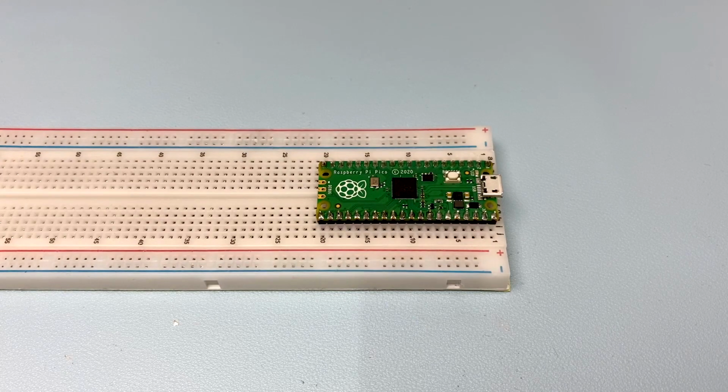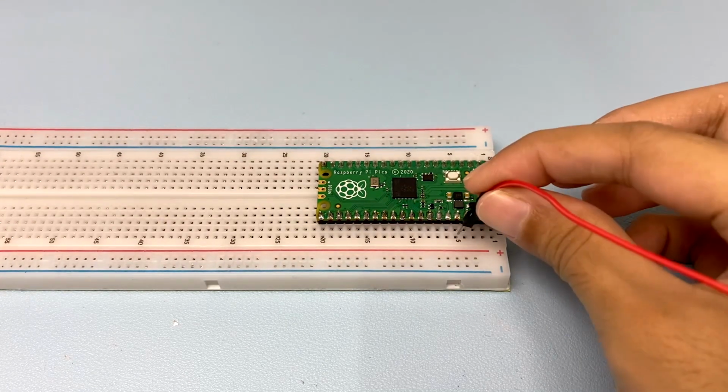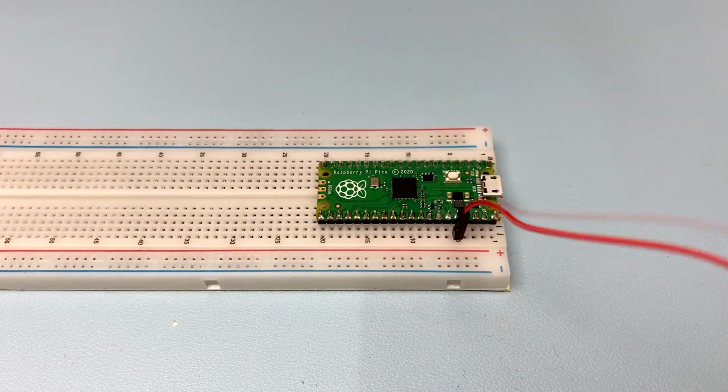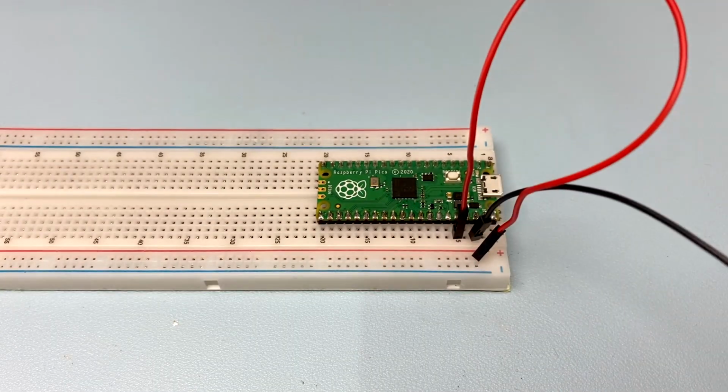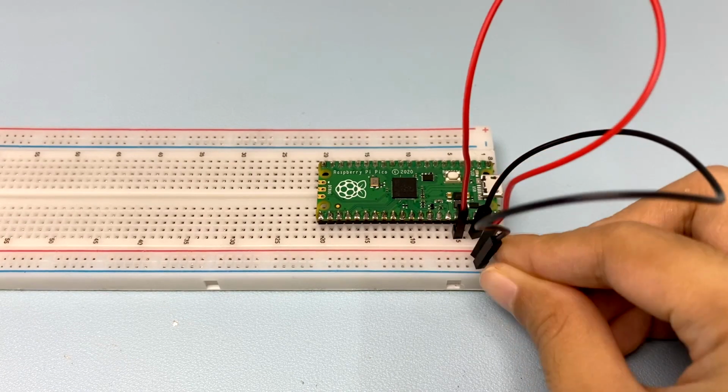Stack Raspberry Pi Pico on the breadboard. Connect the Pico's 3.3 volt to the positive power rail of the breadboard. Then, connect the Pico's ground to the negative power rail of the breadboard.